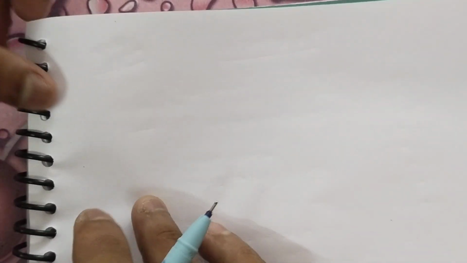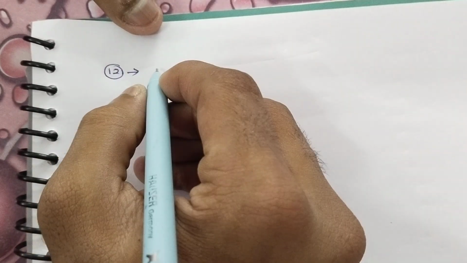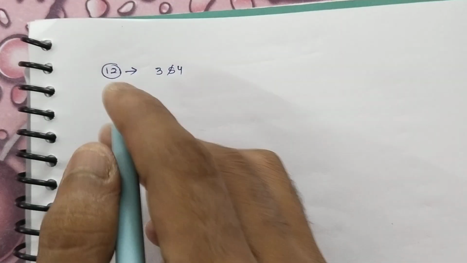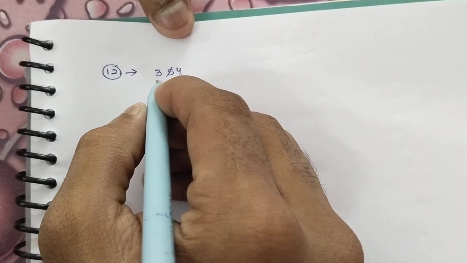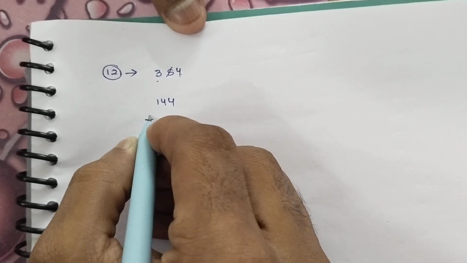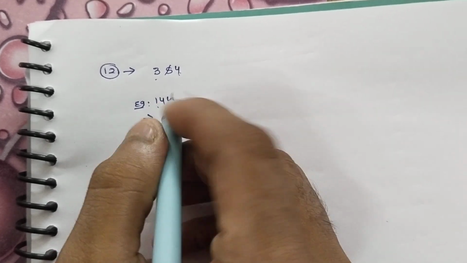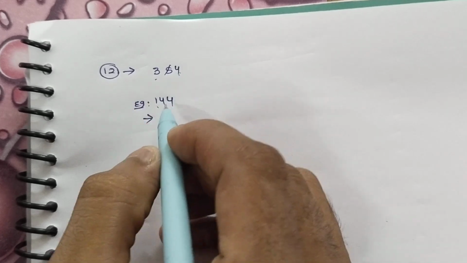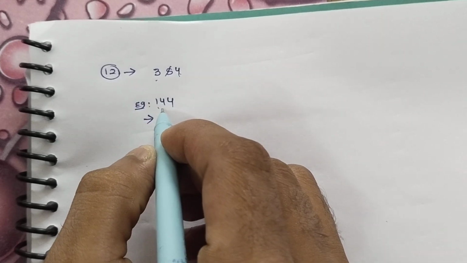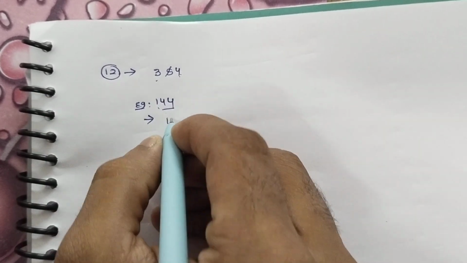Next we see divisibility rule of 12. If a number is divisible by 3 and 4, then that number is divisible by 12. 3 times 4 is 12. Here 3 and 4 are co-primes. Let's take an example, 144. It is divisible by 3 because the sum is 9. It is also divisible by 4 because its last 2 digits are divisible by 4. That means it is divisible by 12.